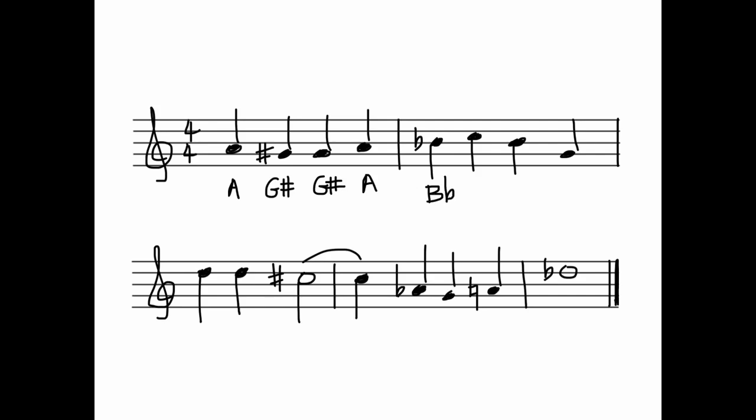Then we have a C, and again, because this flat lasts until the end of the bar, that means that this B is also flat. Then we have a G. On the next line, we have a D, and another D, and then a sharp in front of the C, so we have C sharp. However, we notice that this note is tied, so the C sharp lasts until the end of the tie. So that means this note is also C sharp.